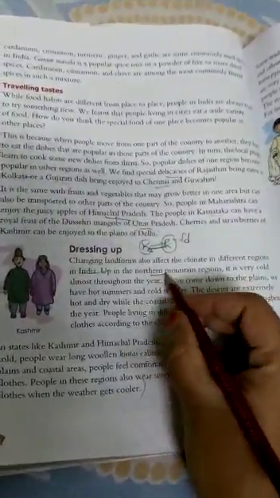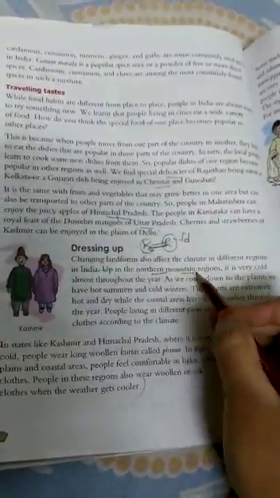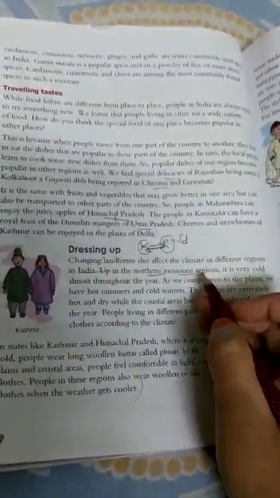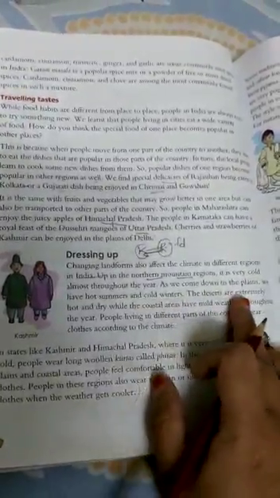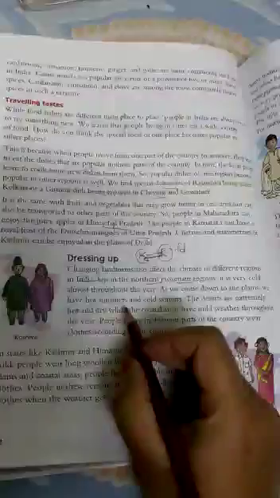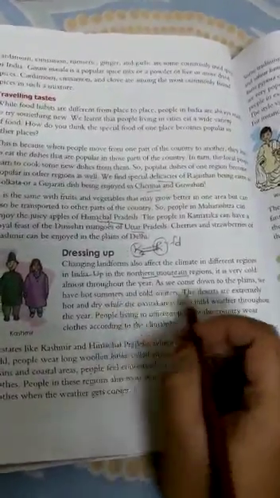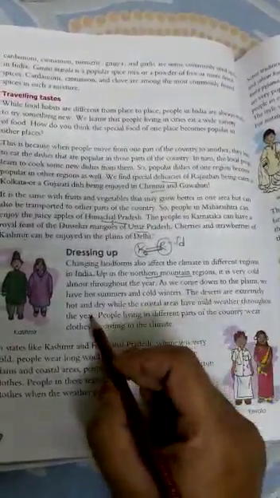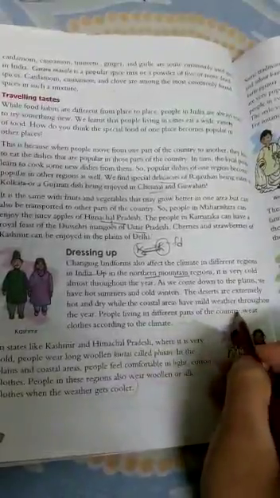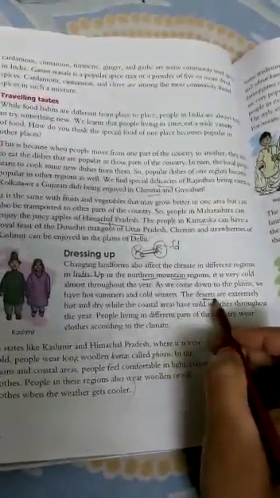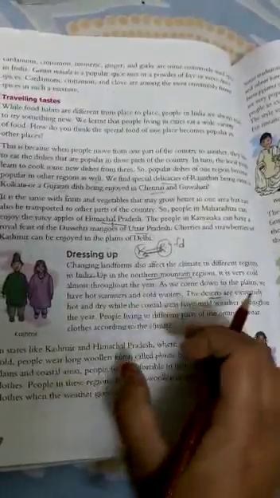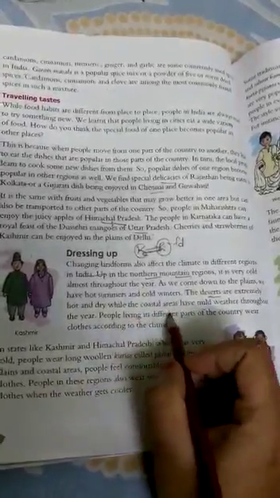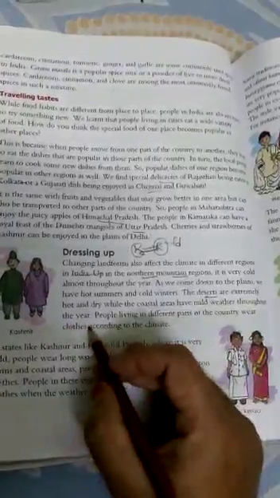So if you go up in the northern mountains, what is there? There will be the Himalayas there, and it will be very cold. And if you come down to the plains, which means what? It is flat land. So as you come down to the plains, how will the climate be? It will be hot. Okay, plains will have hot summers and cold winters. The deserts are extremely hot and dry, while the coastal areas have mild weather throughout the year. You know, deserts, Registan, will be extremely hot because of the climate there, and dry, while the coastal areas have mild weather throughout the year.